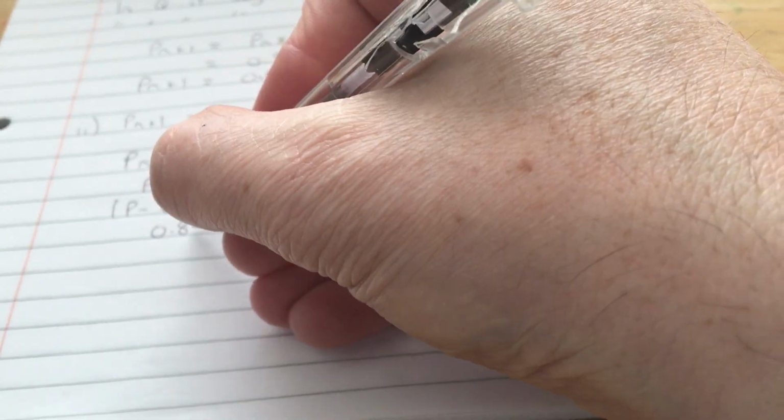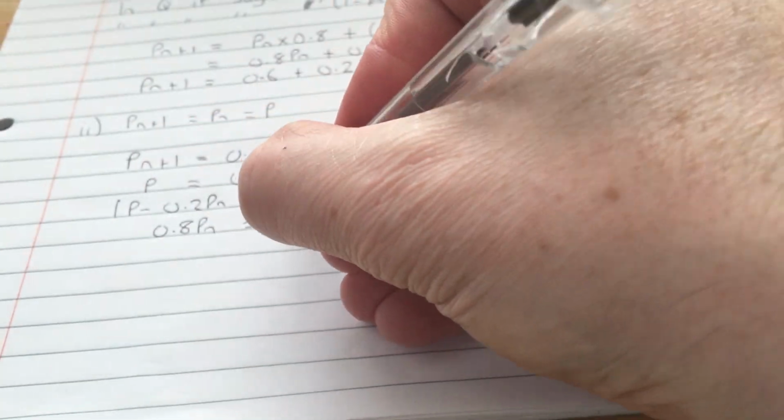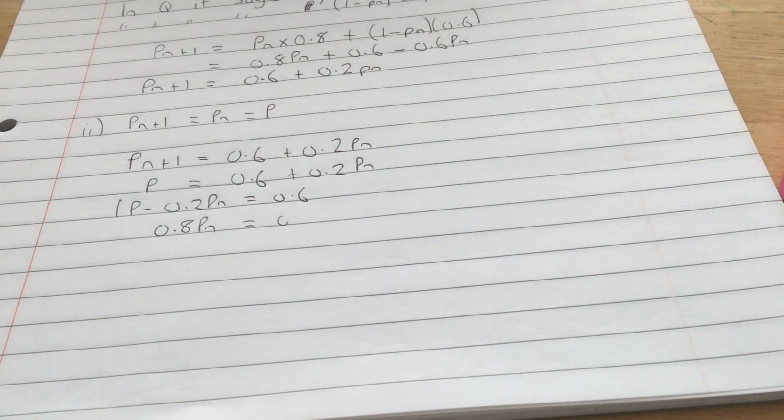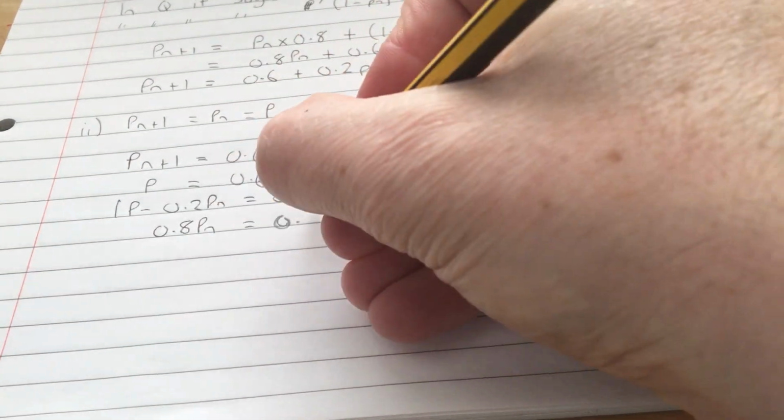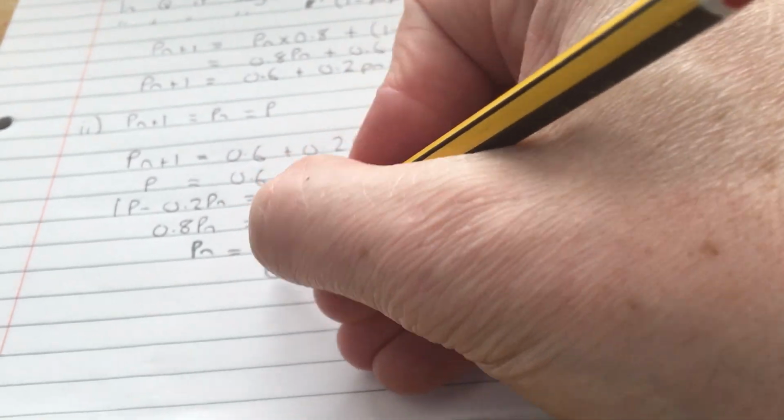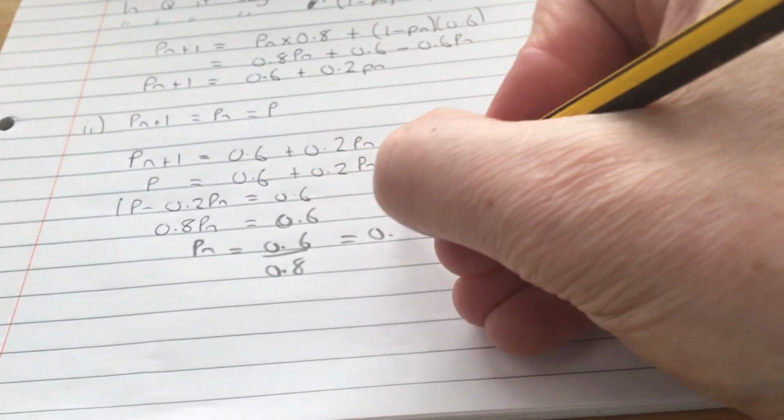Take this across, so P minus 0.2P equals 0.6. So you have 1P, take away 0.2P. That gives me 0.8P, and that equals 0.6. So P equals 0.6 divided by 0.8, which equals 0.75.